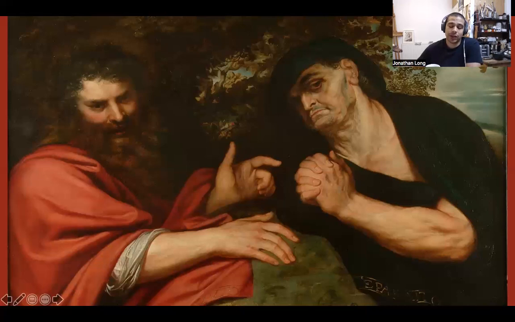Now, atomism in ancient Greek philosophy really is the proposition that everything that exists is composed of atoms, too small to perceive and indivisible particles that they refer to as atoms.